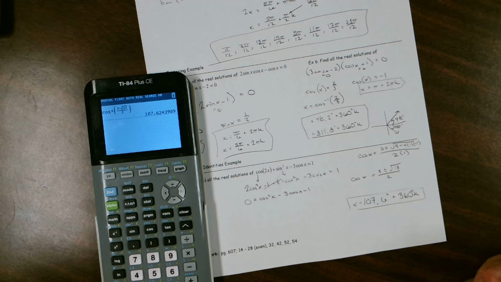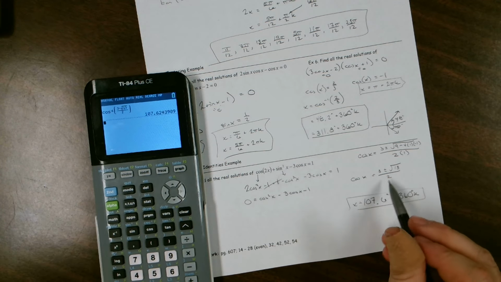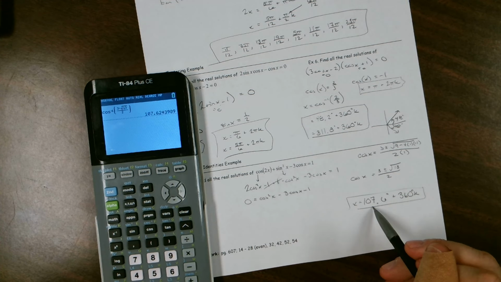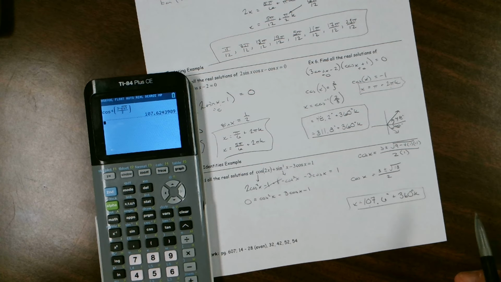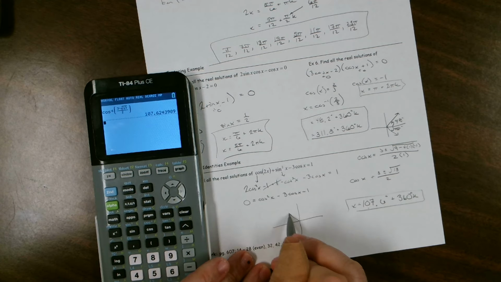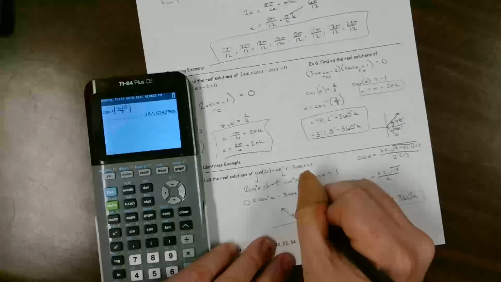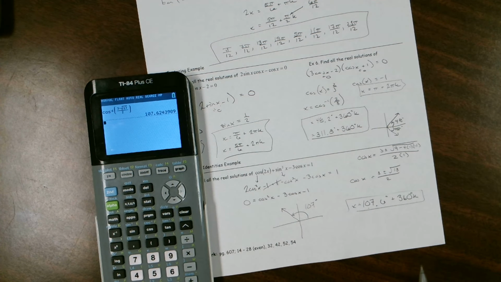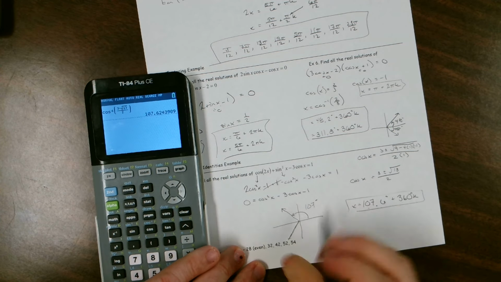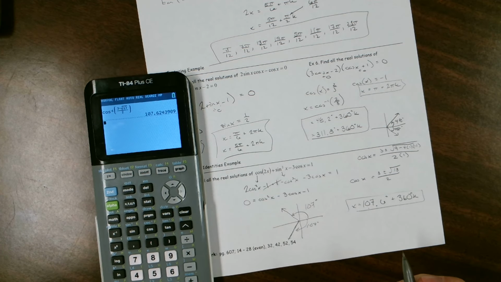Okay. Our second answer is where cosine is going to be this same value, 3 minus radical 13 over 2. It's a negative one, clearly. Cosine is negative at 107.6 degrees. So we can draw a small little picture. We know that cosine also is going to have that same value, 3 minus radical 13 over 2, at 107.6 degrees less than 360.